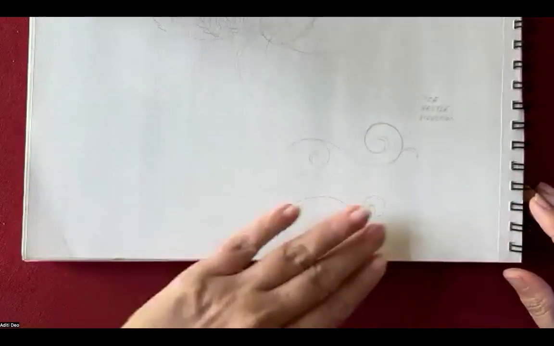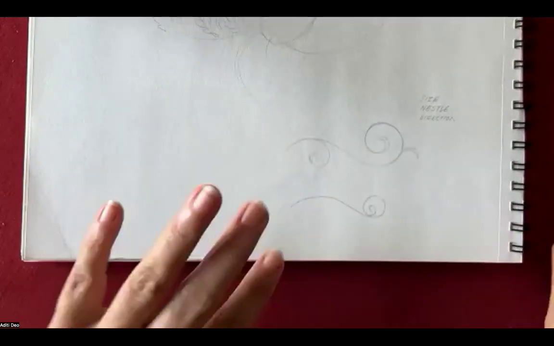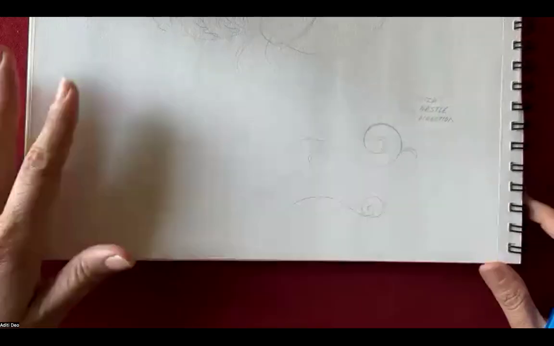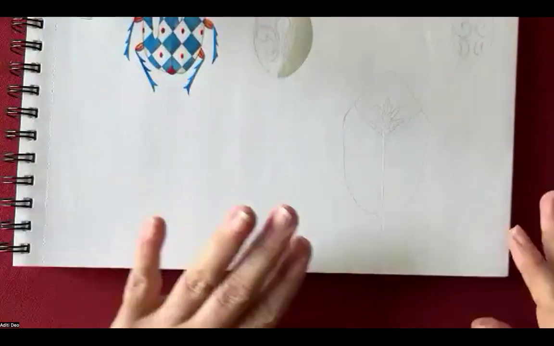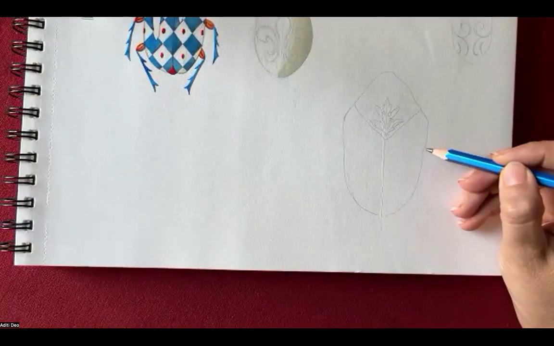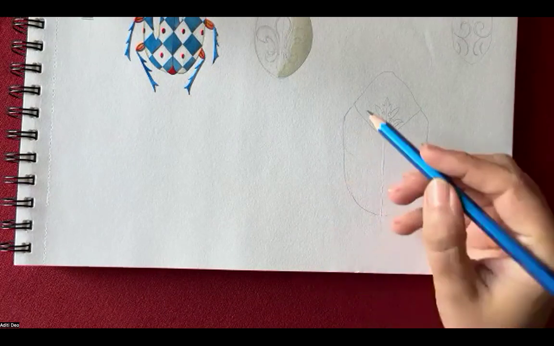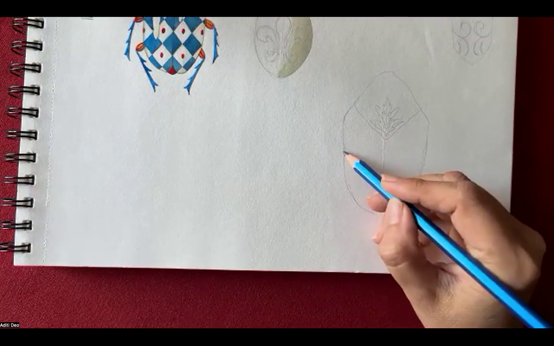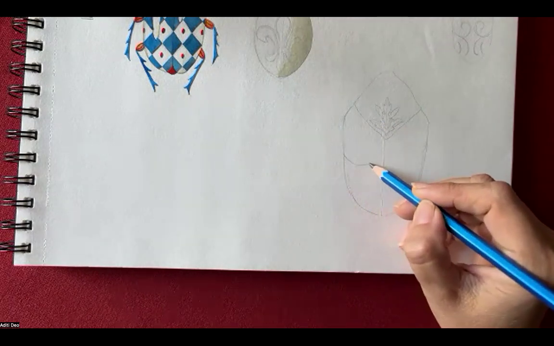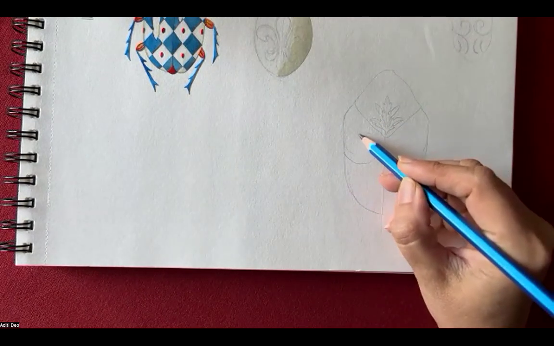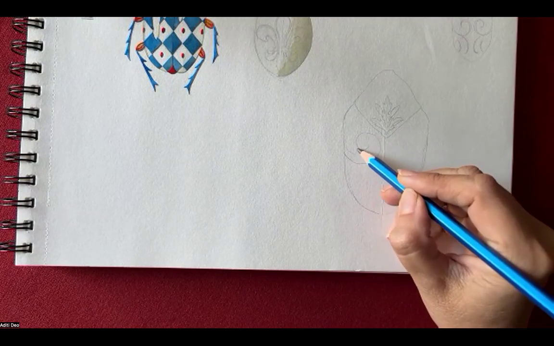Okay, so that is how a lot of things in swirls have to be done. Now that you know it, you will be able to restrain yourself from going all over the place with the design on the back of this beetle. So let's make an elaborate swirl coming from somewhere in the middle and turning into itself.